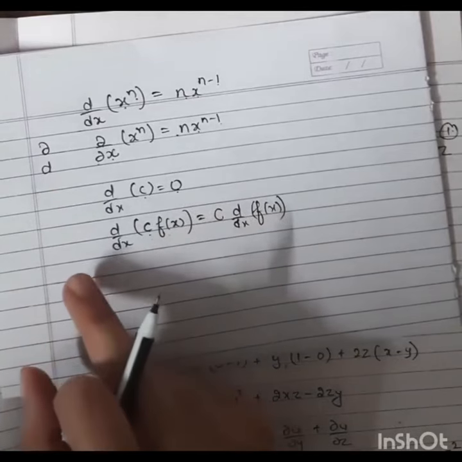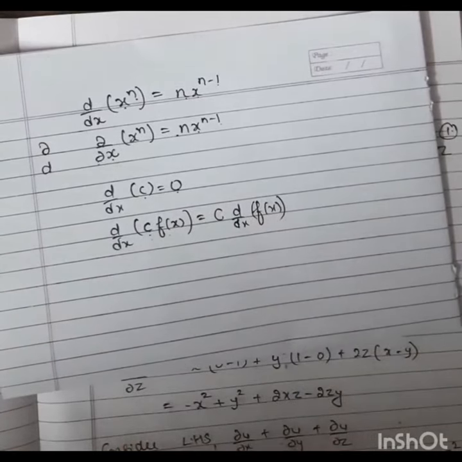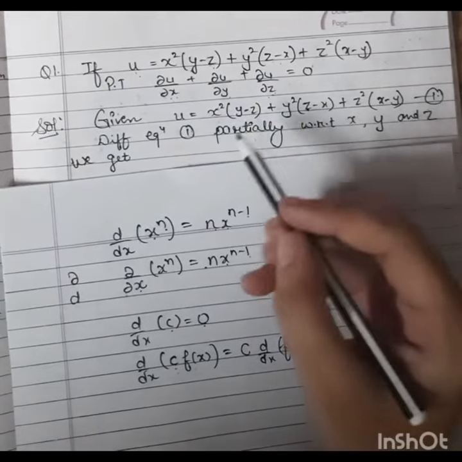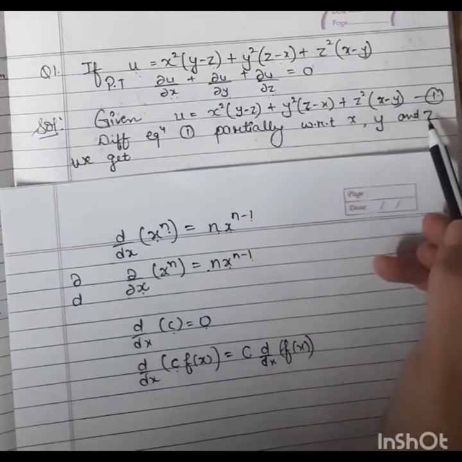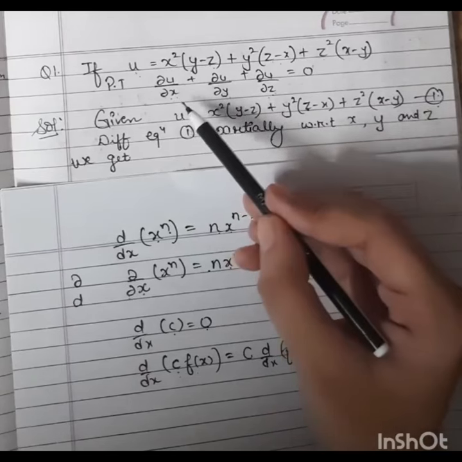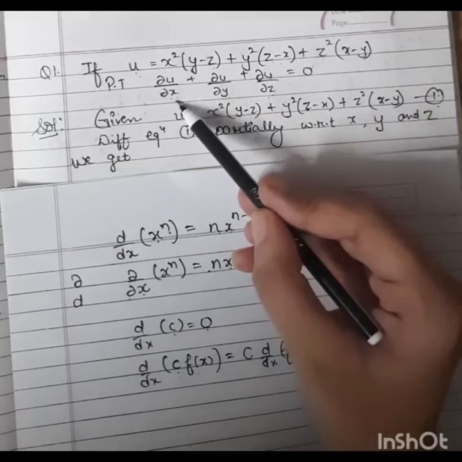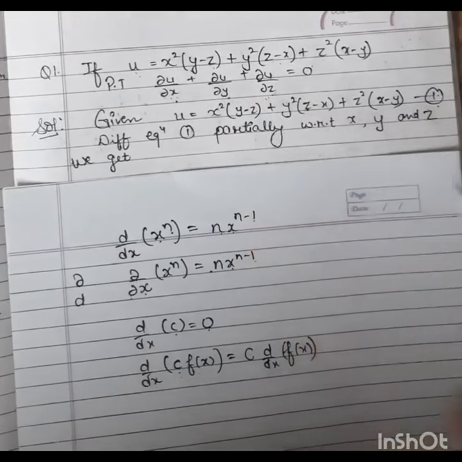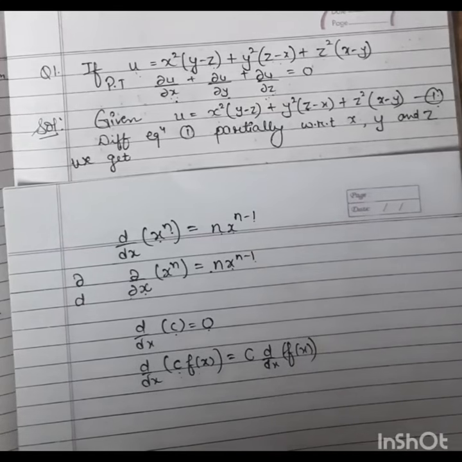These are the formulas which will be required to solve the given problem. Now let's have a look at the solution of that problem. We are given this function u, let's mark that equation number 1. Now if you see, according to the question, I need 3 terms: partial derivative with respect to x, partial derivative with respect to y, and partial derivative with respect to z. Now let's calculate them one by one.